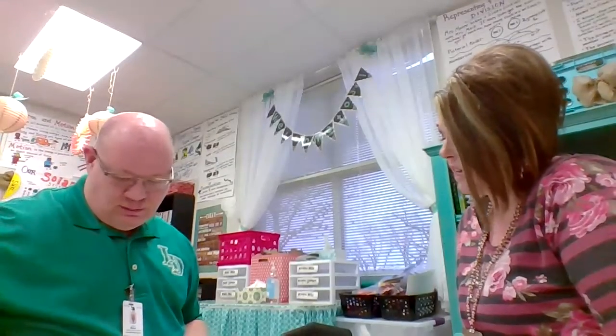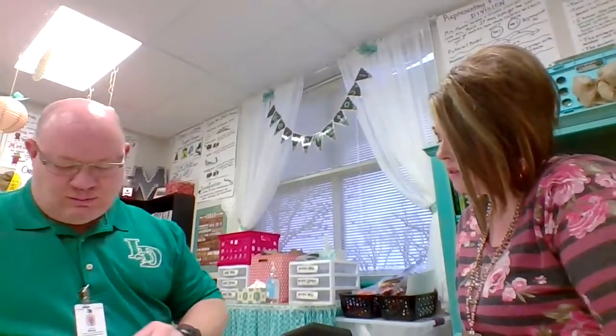So what did the unsuccessful students struggle to do in this to meet the standard? Well, again, this student just did not understand what area was. That was the biggest struggle for this student: they just didn't remember what area was.